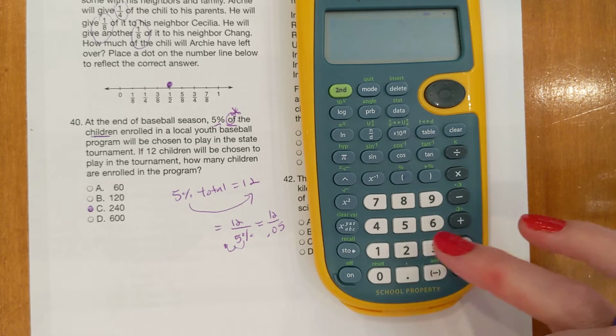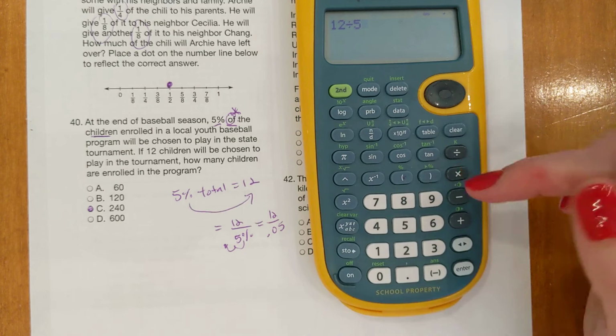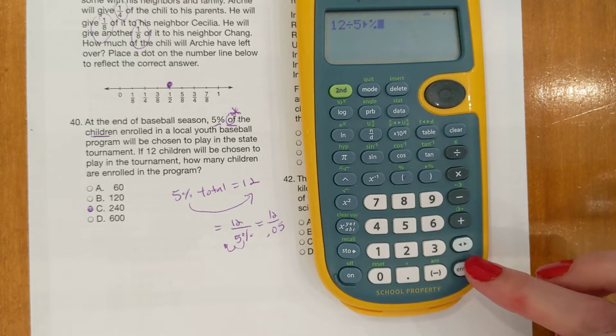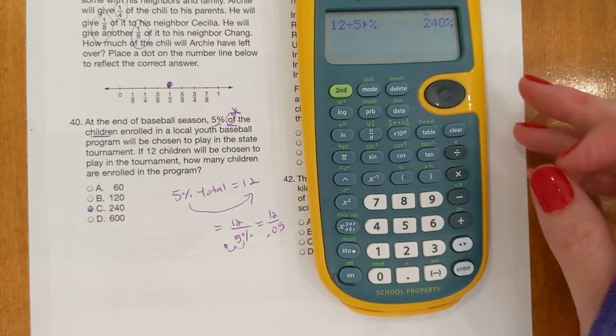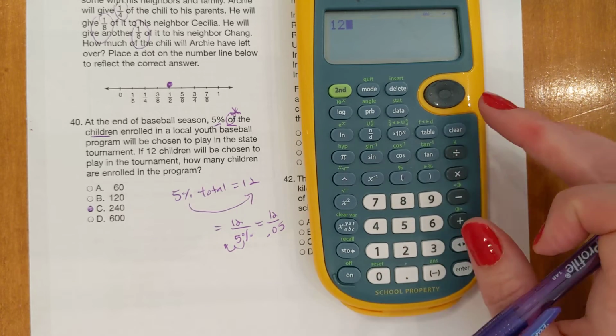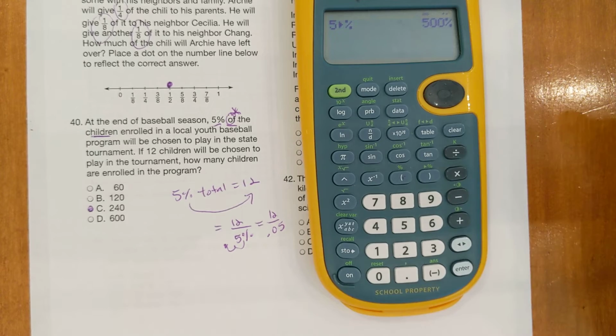So 12 divided by 5, and the percent, we're going to put the percent on it. It's second, right parenthesis, and it gives you 240. Well, let's try that again. So 12, we'll just change it first. 5, second, percent. Oh, I know, I did the wrong one. I had to put the percent on.